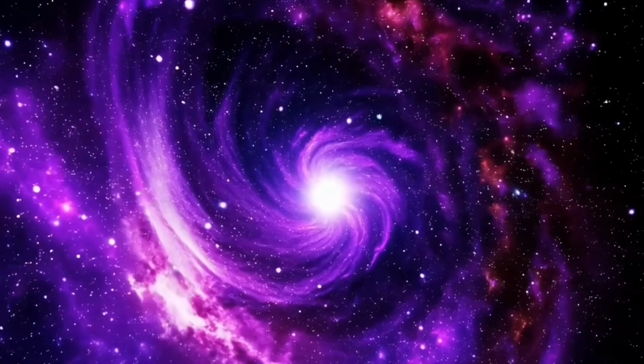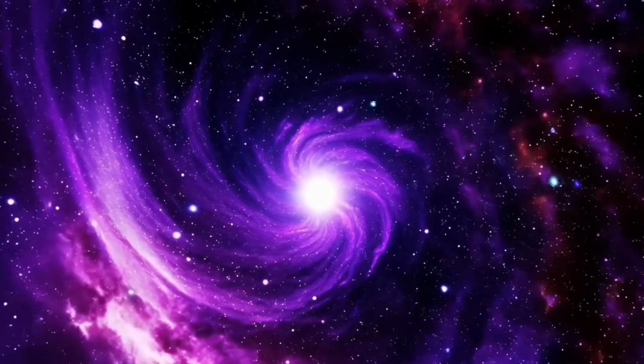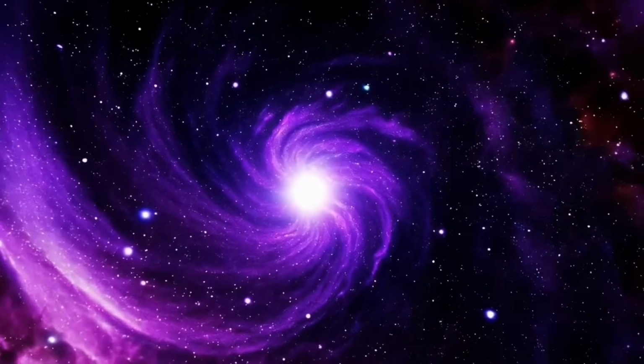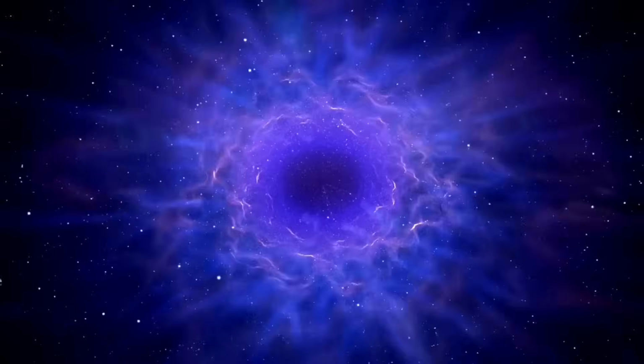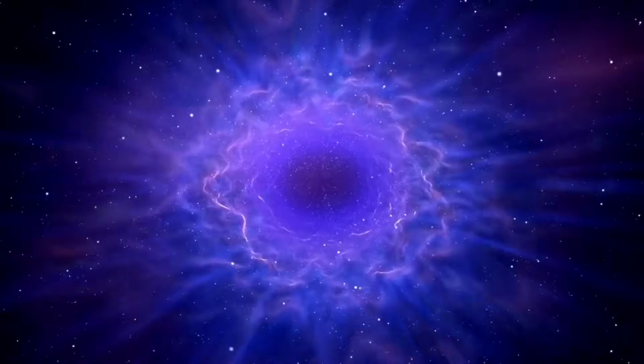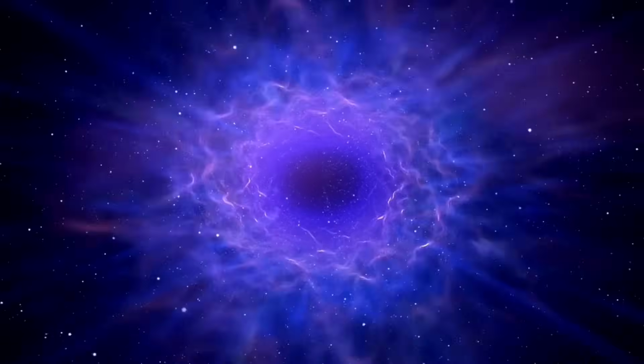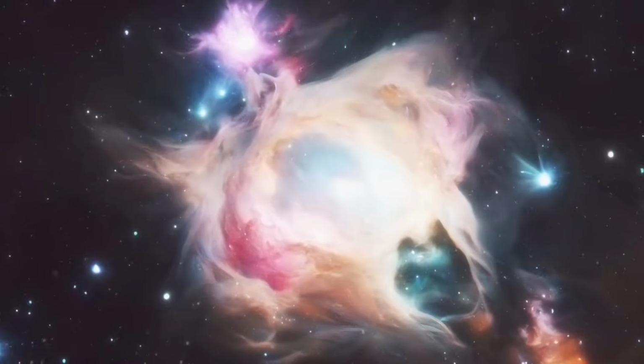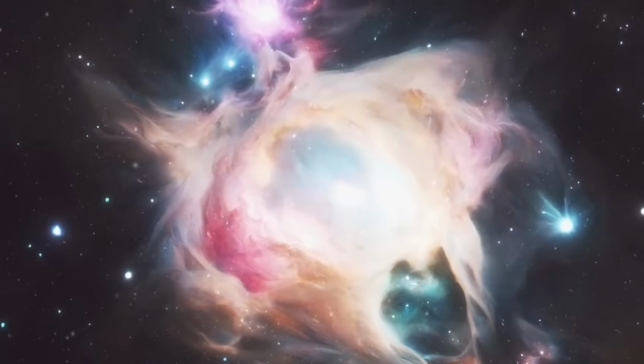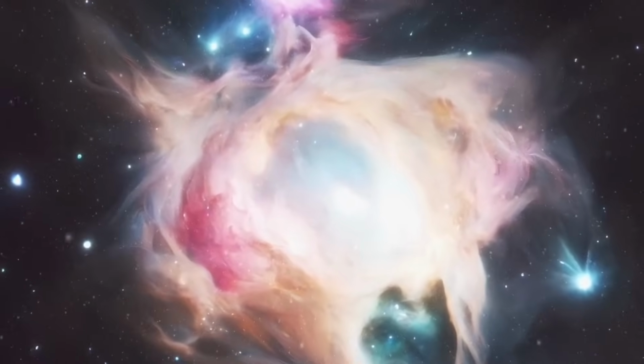This hot halo may contain as much mass as all the stars in the galaxy combined, and it could be the reservoir of the Milky Way's missing baryons, the normal matter that seems to be absent when astronomers count the stars and gas inside the disk. The corona represents a hidden ocean of matter, enveloping the galaxy in a faint, invisible glow. It is in this realm that the Milky Way interacts with its environment, exchanging material with intergalactic space and feeding the cycle of star formation within the disk.